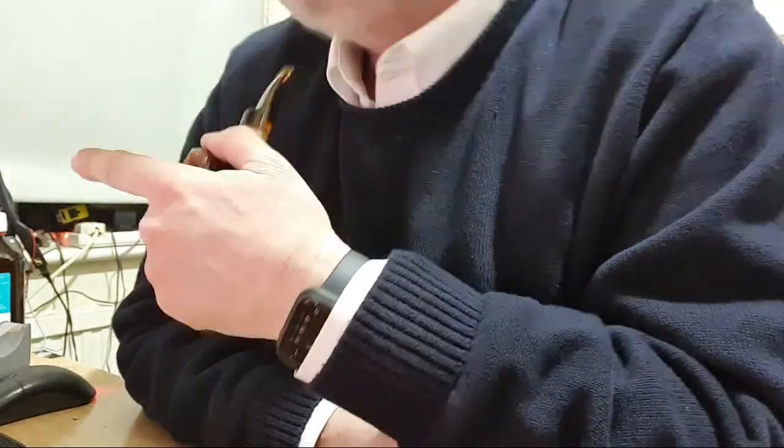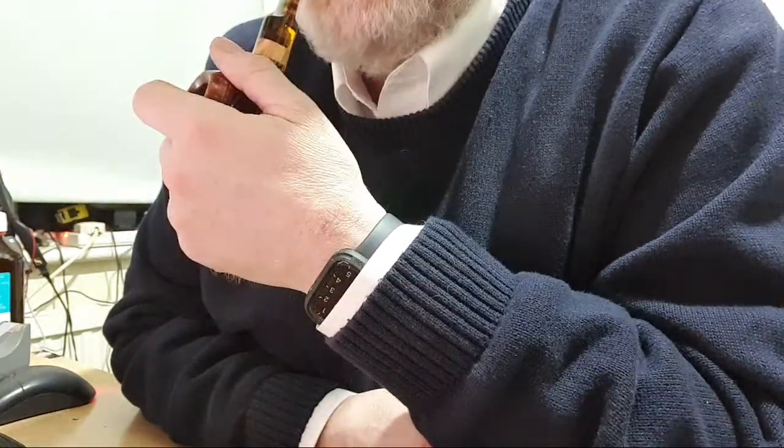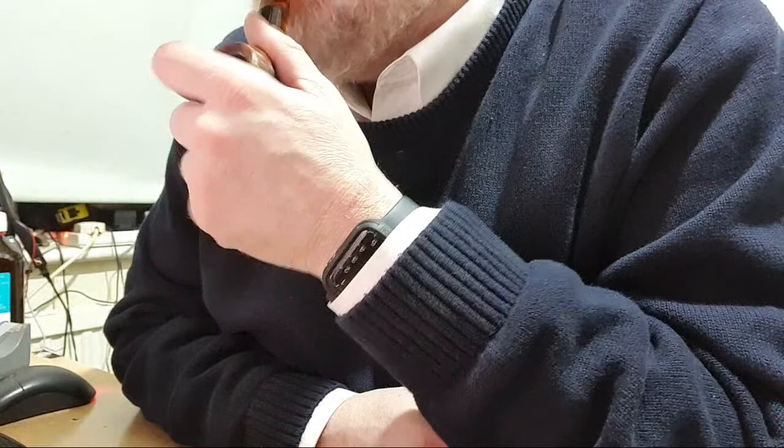I've got one tin of Kramer's. I've got an open tin in one of my Tupperware containers. I don't remember which one it is. It was an interesting mixture, a Latakia mixture.